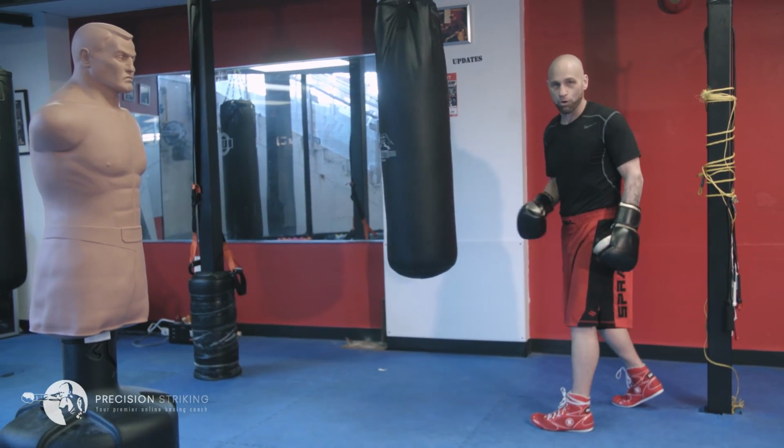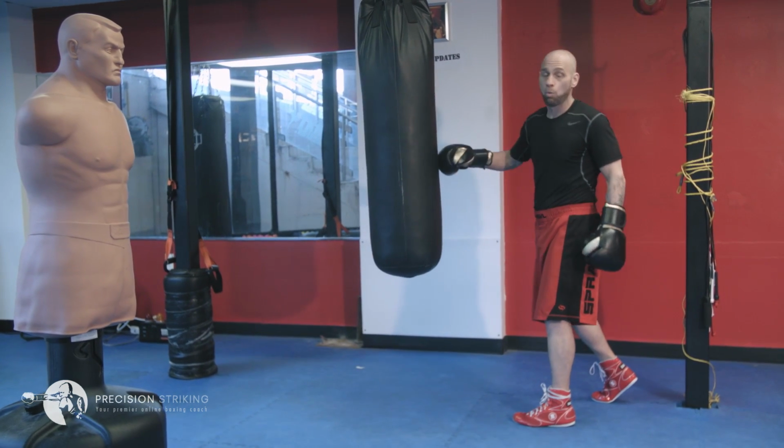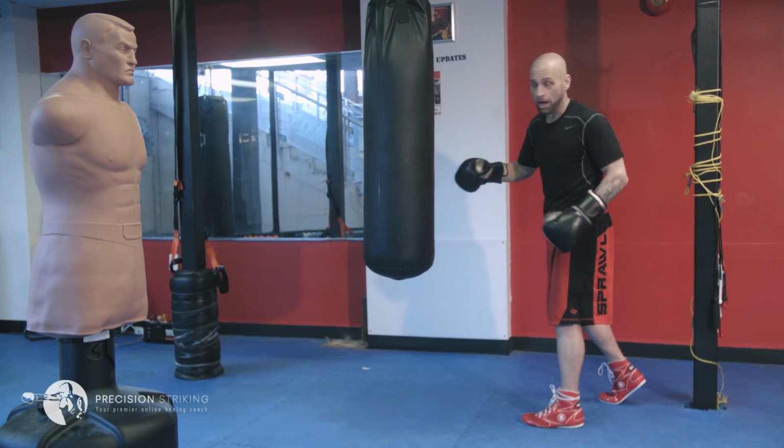Now the same idea can be done off the right side, but it's harder based on your position to recoil your body to throw. But I find you can still at least get 2 good shots off. 1 low, 1 high, working the same side.